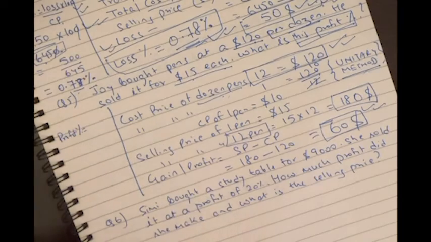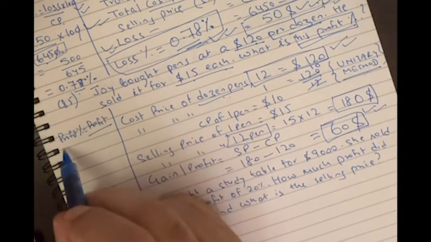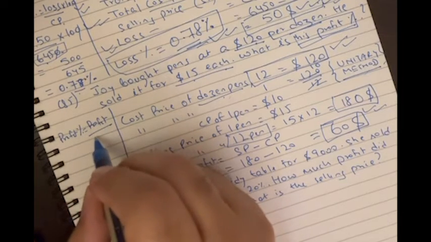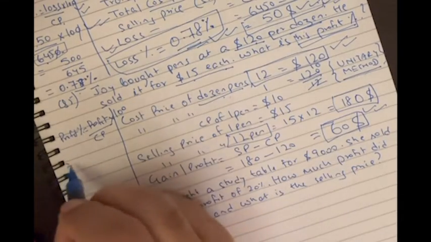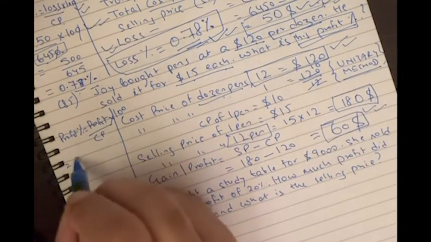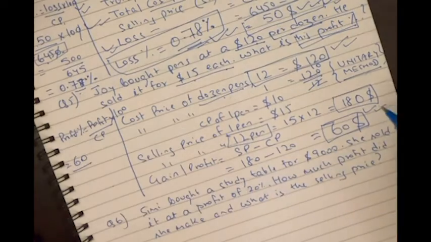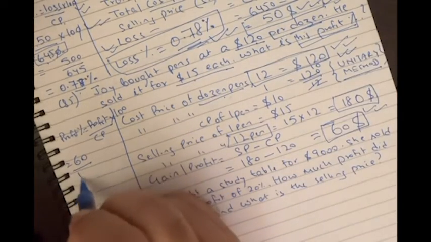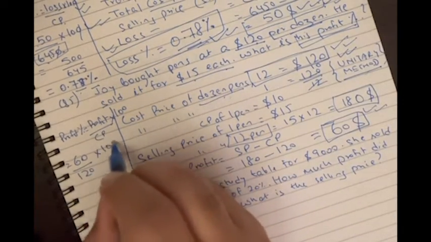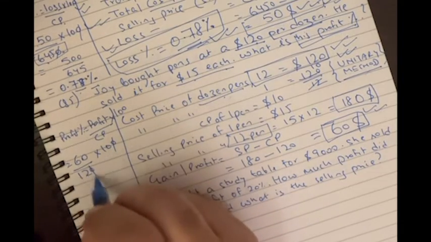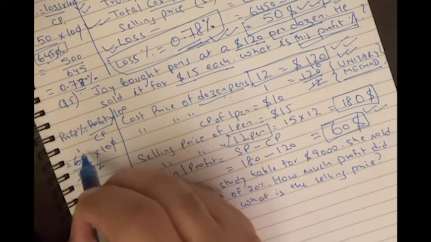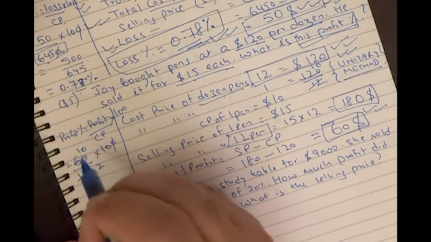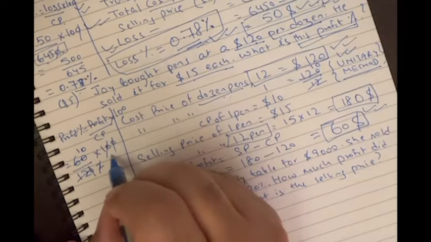Okay, so the formula to calculate the profit percentage is profit by cost price multiplied by 100. This will turn out to be profit is $60, our cost price is $120, multiplied by 100. The zero cancels with zero, and then this will become 50.